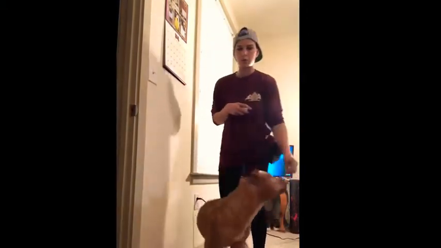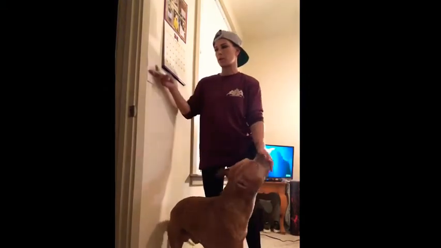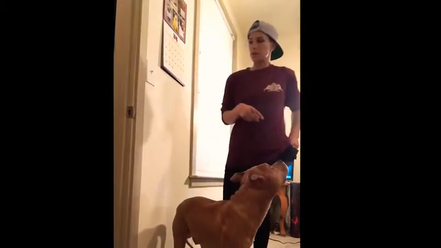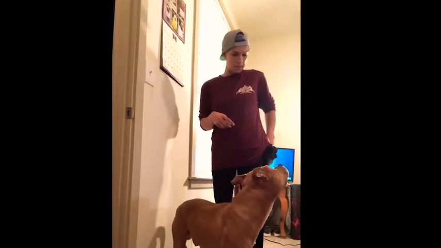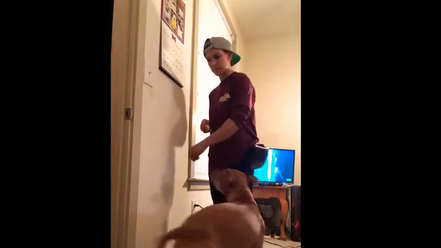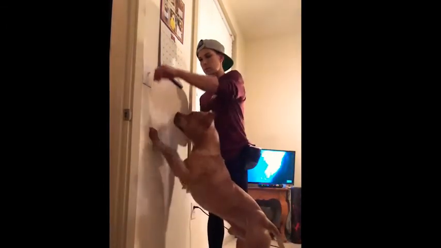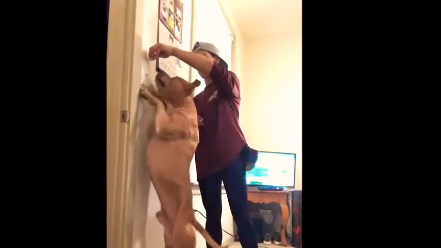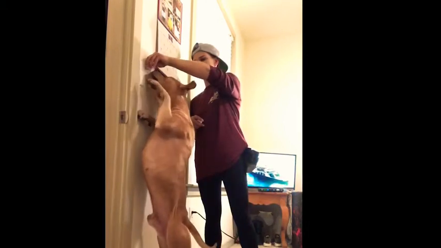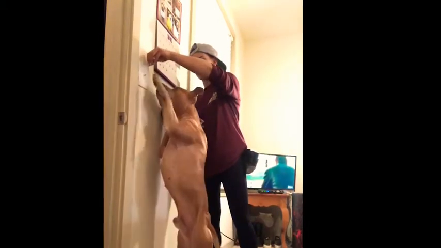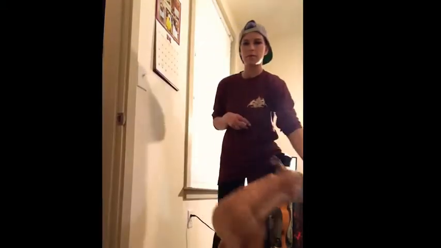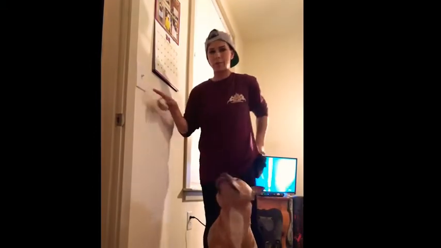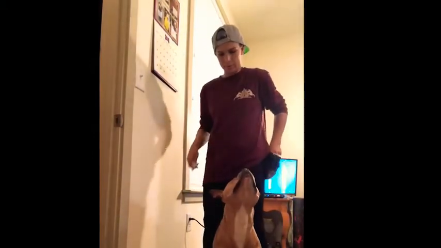And I'm going to give him the treat once he's already off the wall. This next time the light switch is on, I'm going to lure him up. So I'm going to click him for touching higher up on this panel. Good boy.